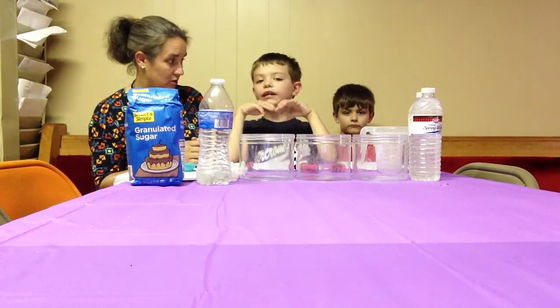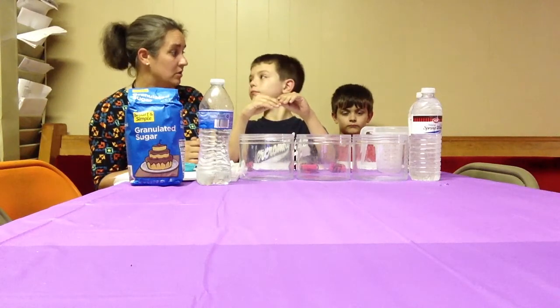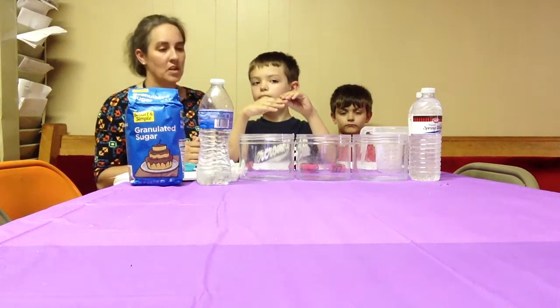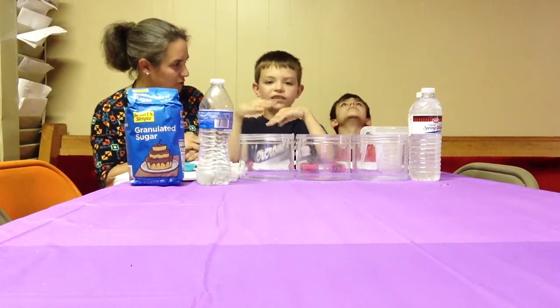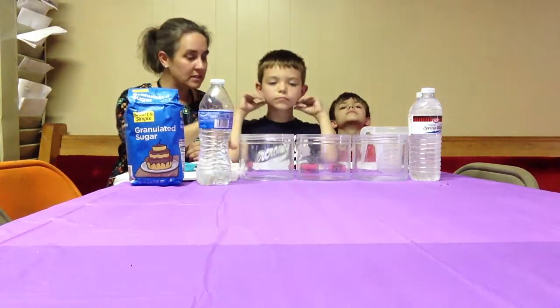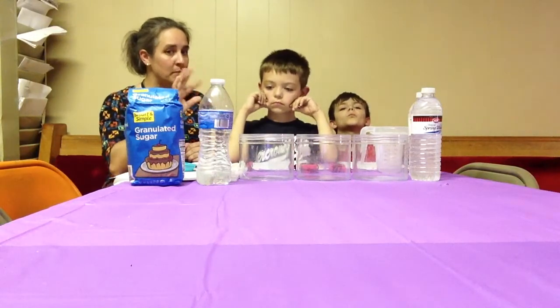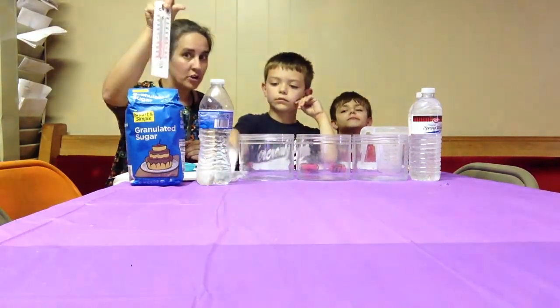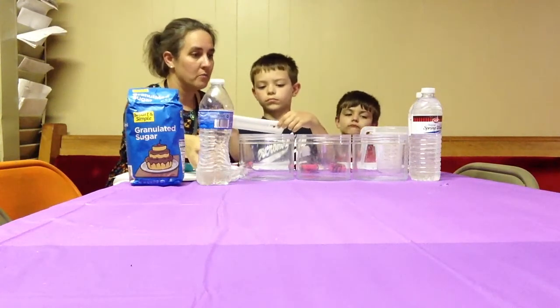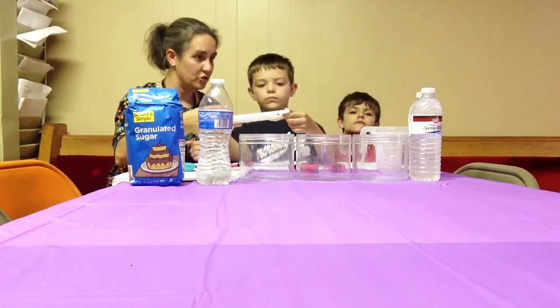Room temperature means it's warm. Yeah. So it's not hot, it's not cold, it's kind of in between, right? It's warm. Okay. So we're going to have our containers, and we're going to measure our water out. We've got thermometers that we're going to use to test our water temperature before we put the sugar in.